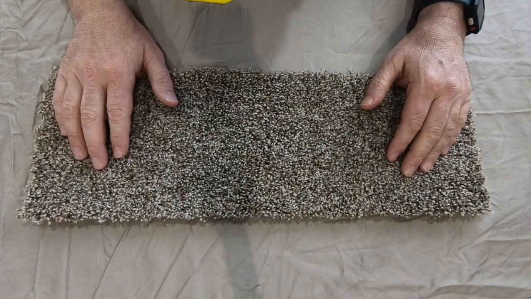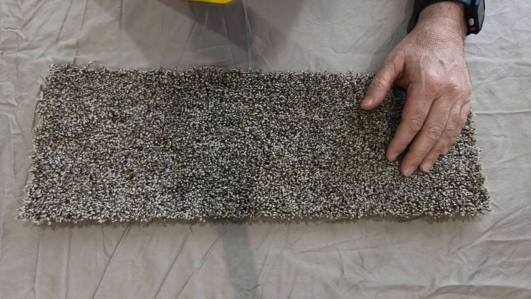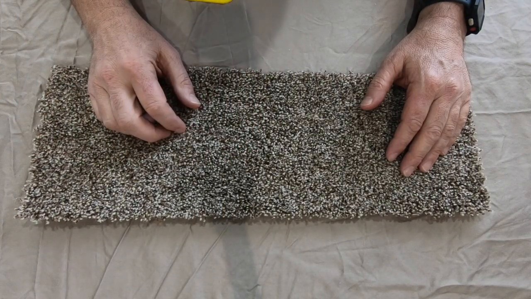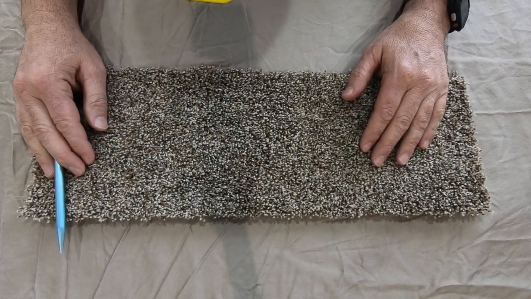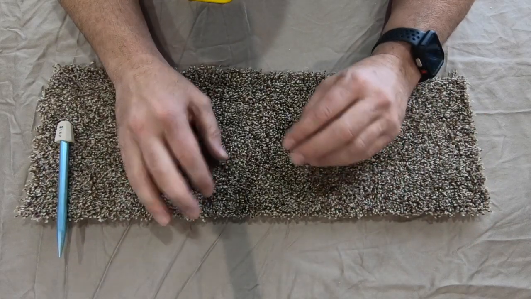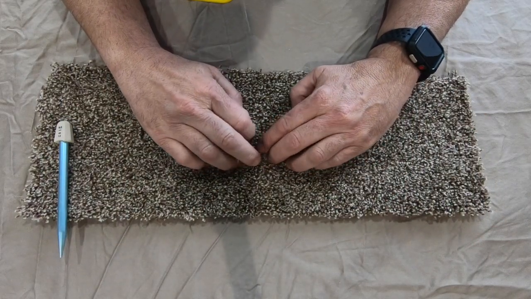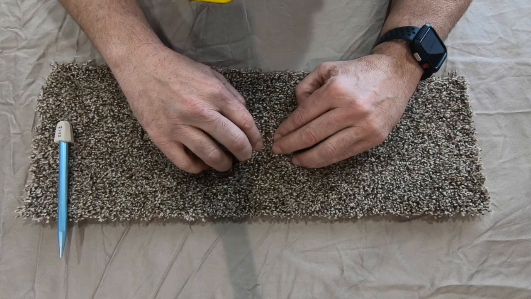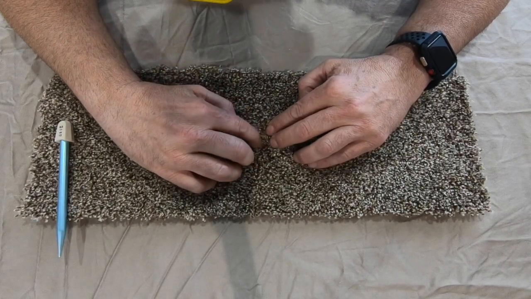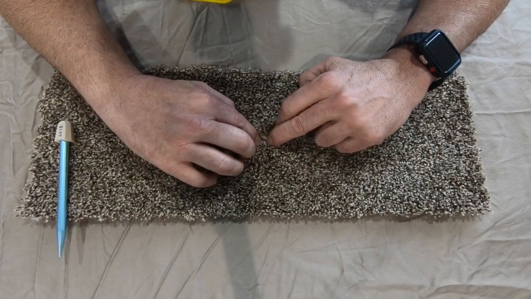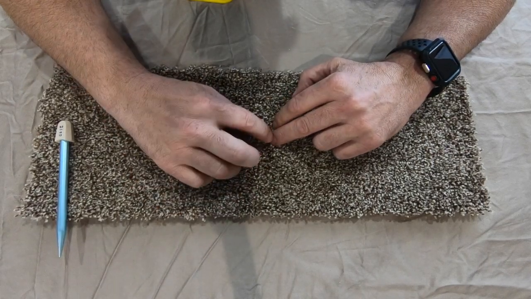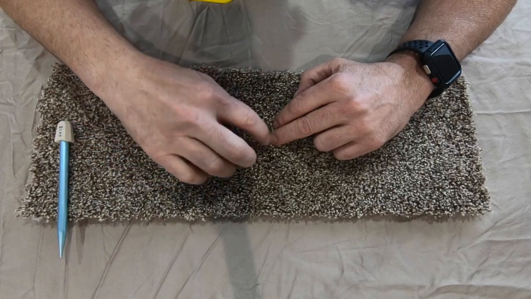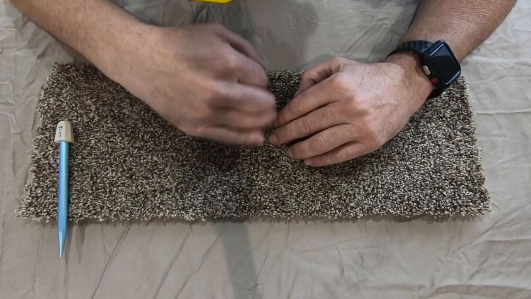Okay, the next thing that we're going to want to do is locate the actual seam itself. Specifically, we know it's in this general area. There's a few ways to do that. One, you can use your fingers and try to separate and find a piece of the backing. I can see right here that there is the backings together there, so I know the seam's right here. It's a good way to start to find the seam. Once you've found it, we need to find a bigger area.